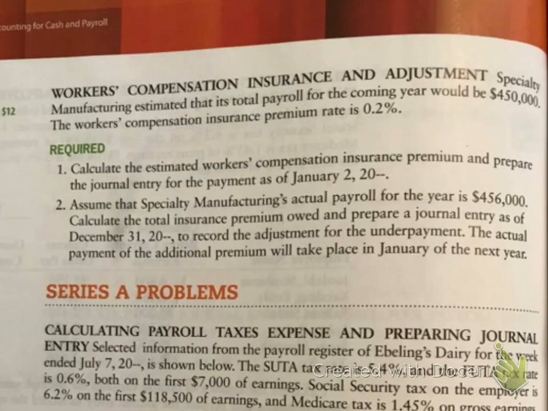Okay, part 2 says, assume that specialty manufacturing payroll for the year, the actual payroll is $456,000. Calculate the total insurance premium owed and prepare a journal entry as of December 31st to record the adjustment for the underpayment. So we estimated at the beginning of the year that payroll was $450,000.